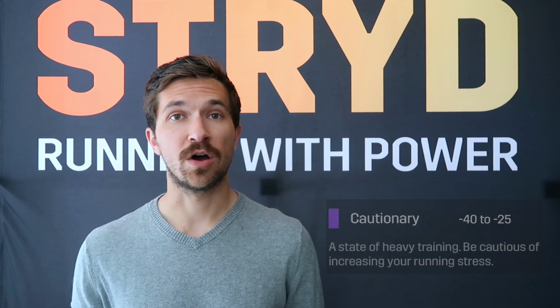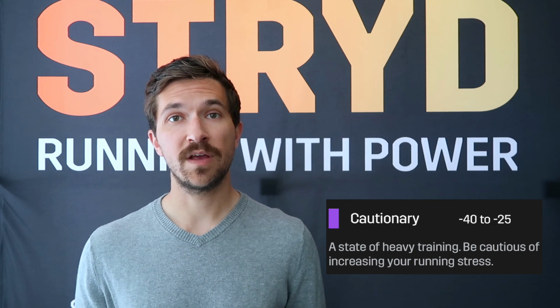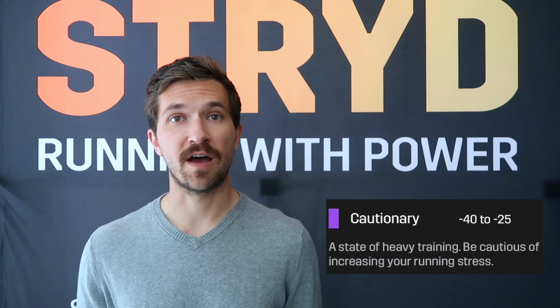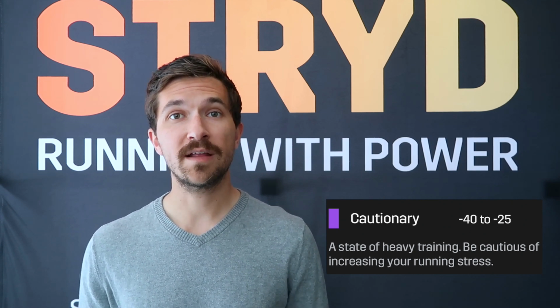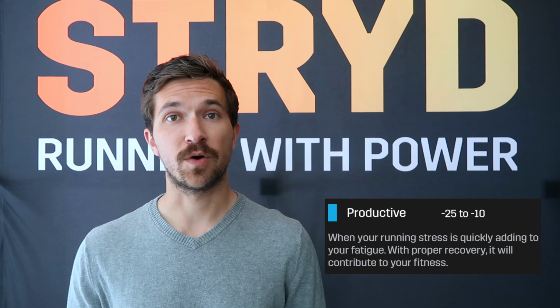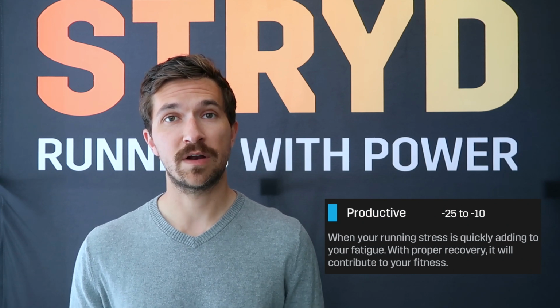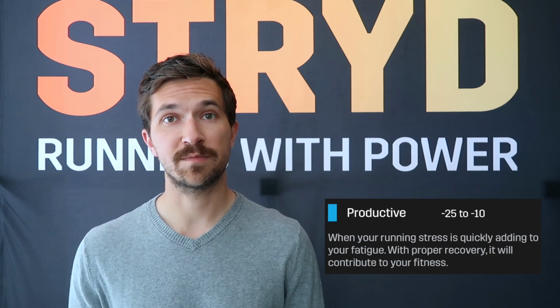The next zone above the overreaching zone is the cautionary zone. The cautionary zone is between -40 and -25 running stress balance. It's okay to touch on this very briefly in short bursts, but we don't advise keeping a long sustained amount of training in the cautionary zone. The next zone is the productive zone, and this ranges from -25 running stress balance to -10 running stress balance.